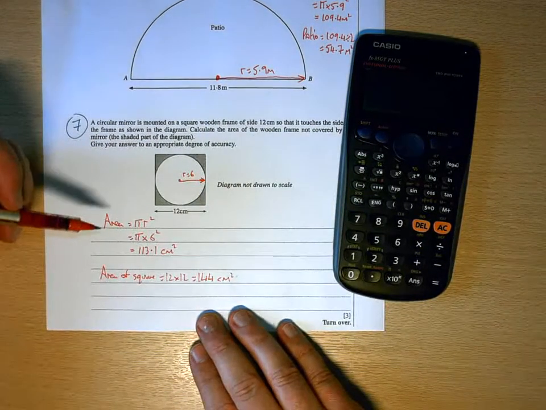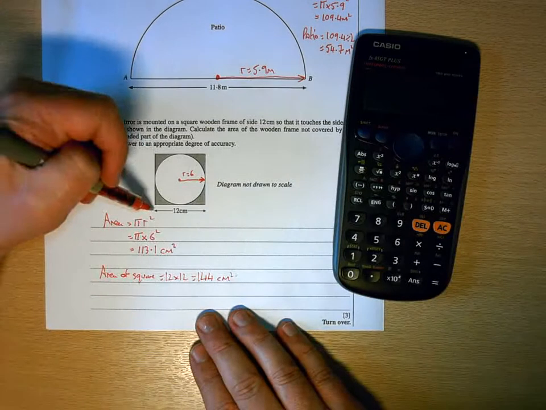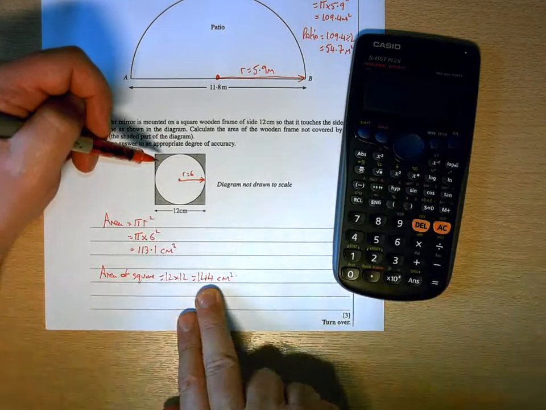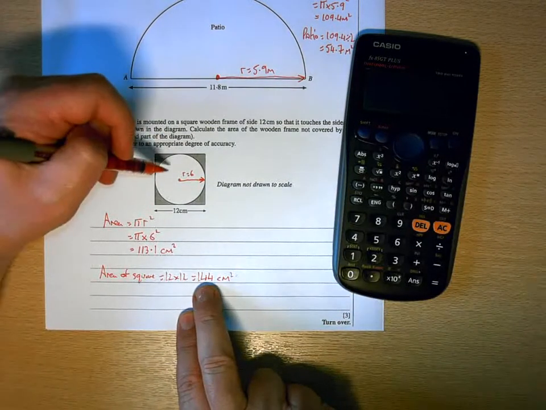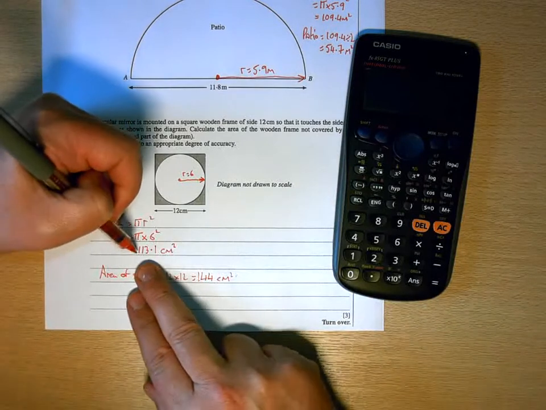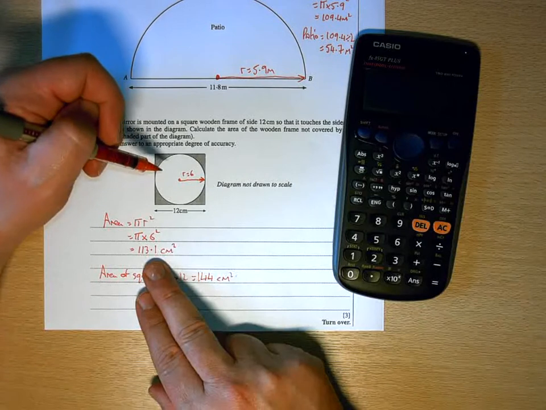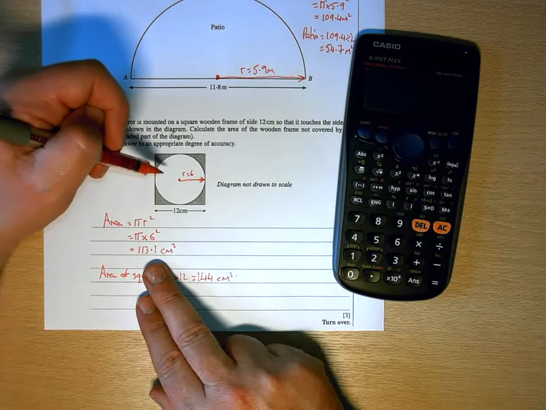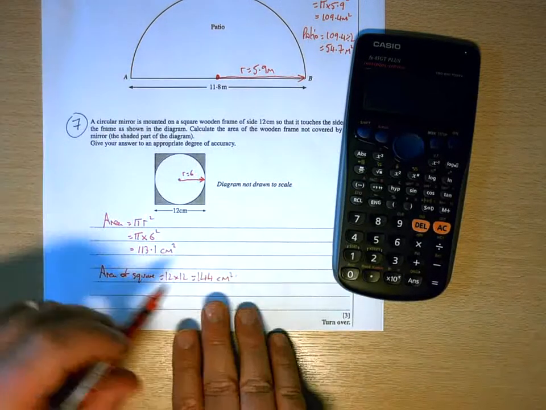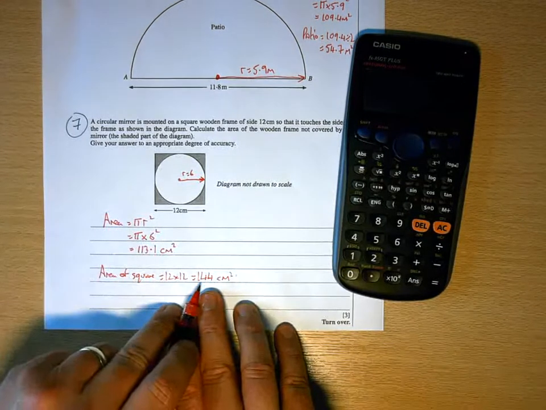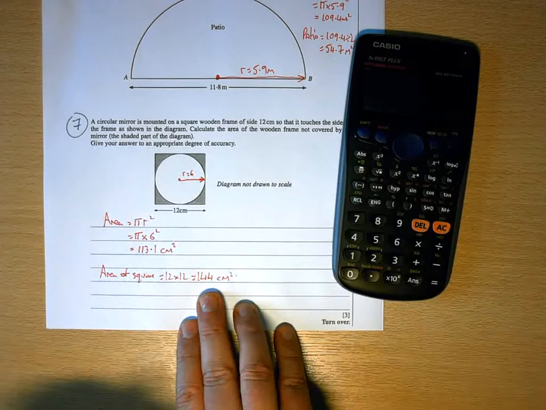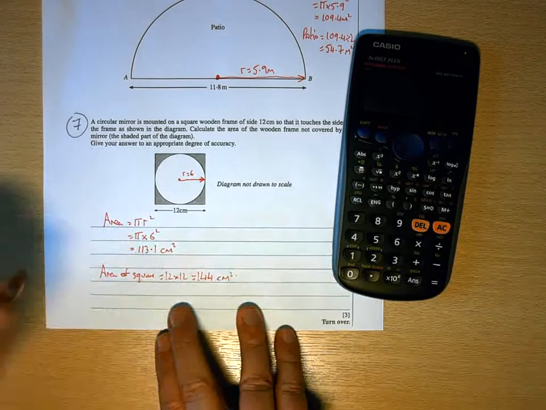So let's have a think about what we've got here now. I've got a square with an area of 144, but in that square I have an area of 113.1 which is covered by the mirror. So the area that isn't covered by the mirror, the shaded bit, is going to be 144 less the 113.1.